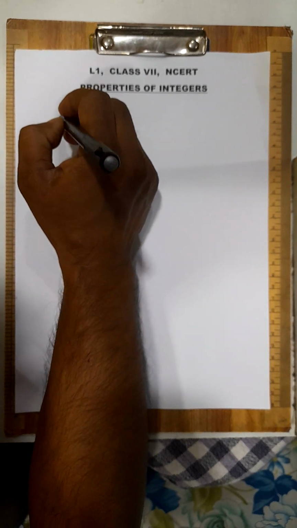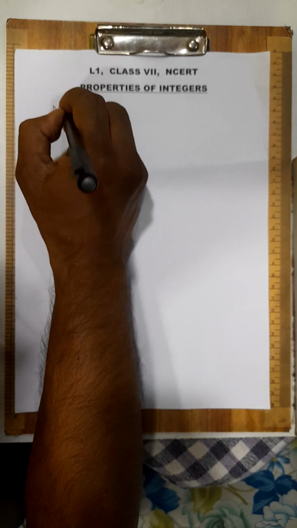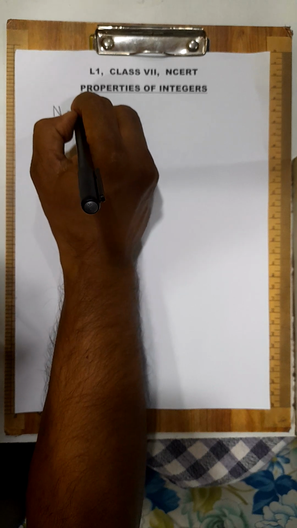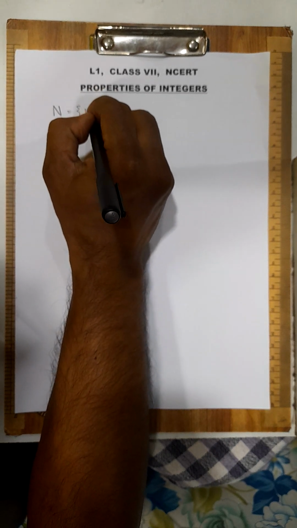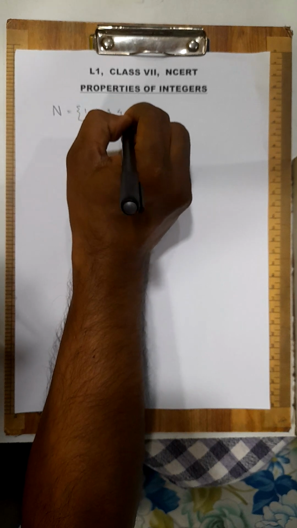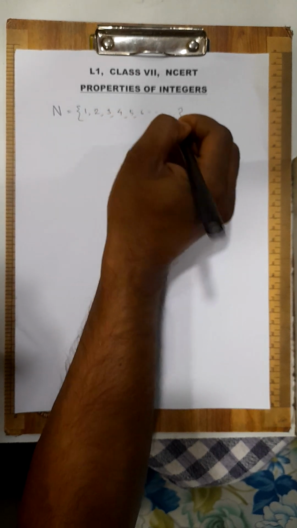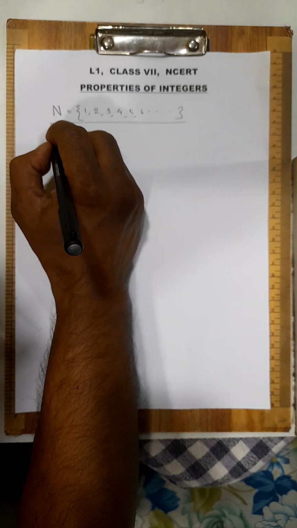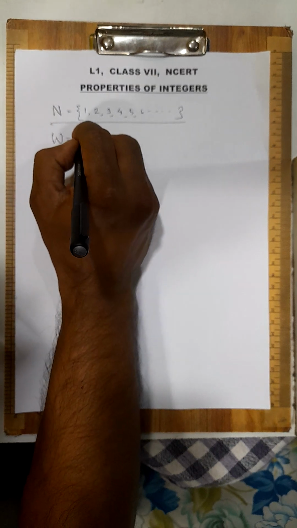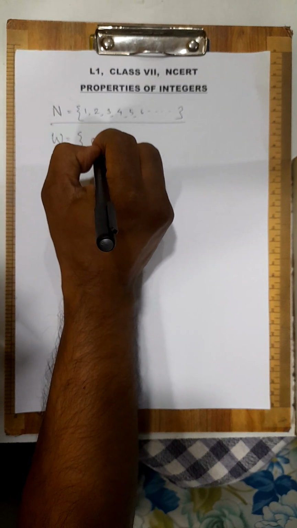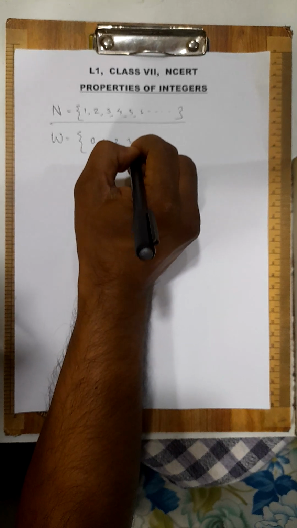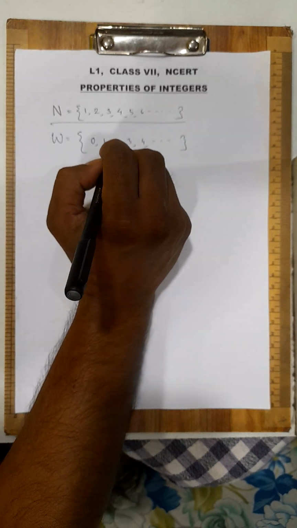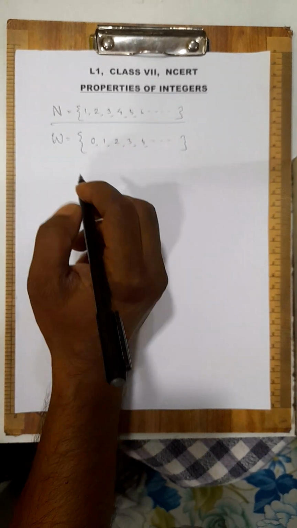First, let us remember the natural numbers. We denote them with symbol N. So natural numbers are counting numbers. They are starting with 1, 2, 3, 4, 5, 6, etc. So these numbers are called natural numbers. Then we find the whole numbers. Whole numbers are starting with 0, 1, 2, 3, 4, etc. That means the natural numbers together with 0 are called whole numbers.